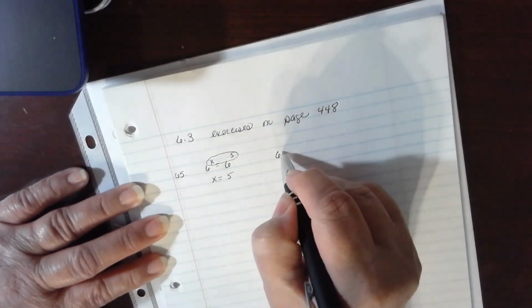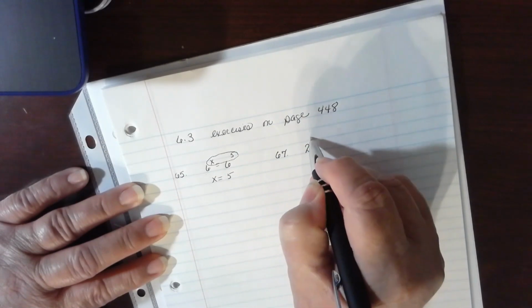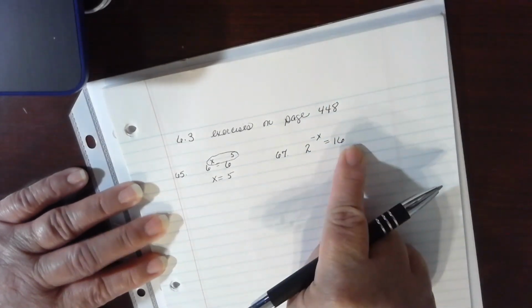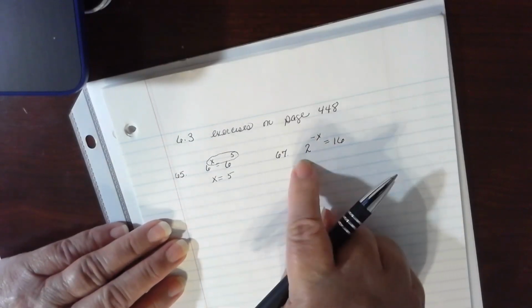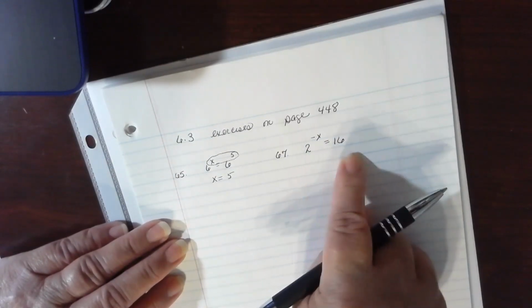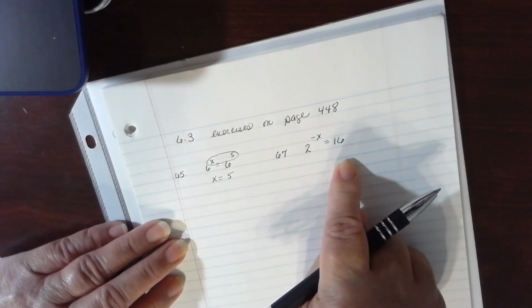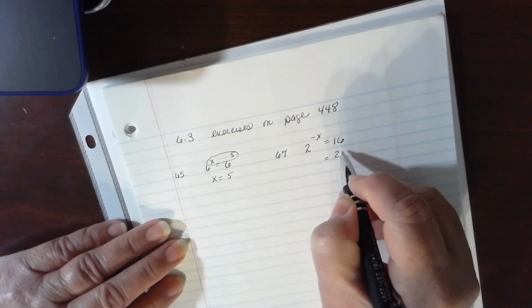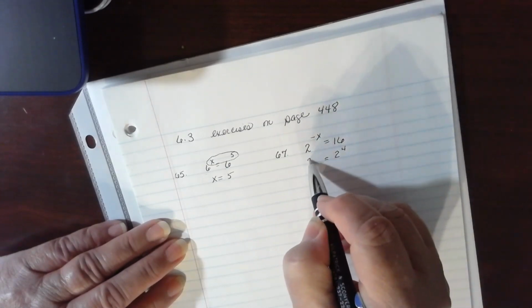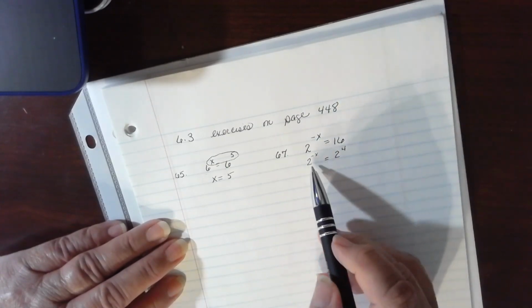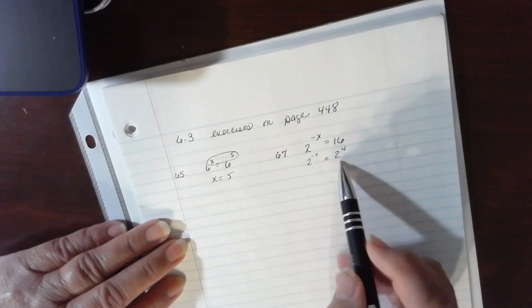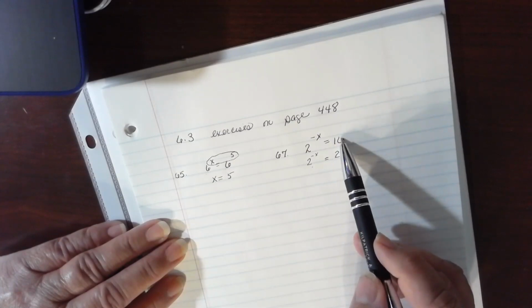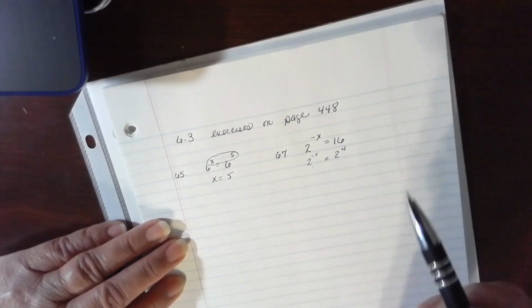Let's go to number 67. 2 to the negative x equals 16. Well, here you can see the bases are not the same, so we need to rewrite one or both sides so that they will be the same. And I recognize 16 is 2 to the 4th power. So that doesn't affect this side of the equation in any way, because all I did was make a substitution for here, that instead of 16 I wrote 2 to the 4th.